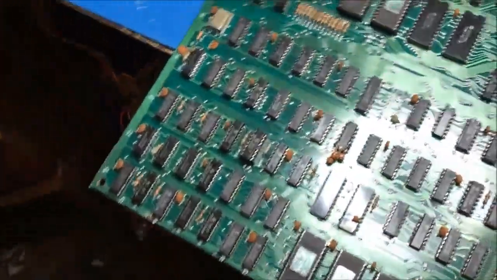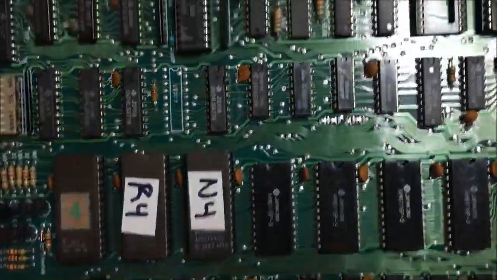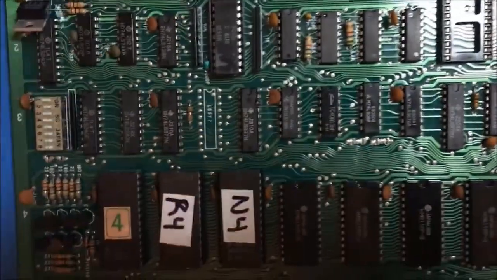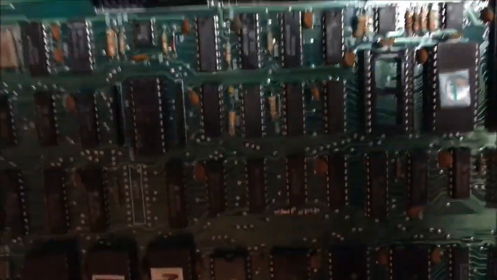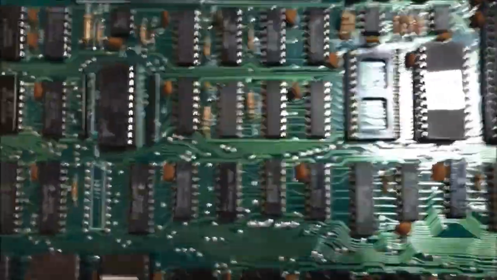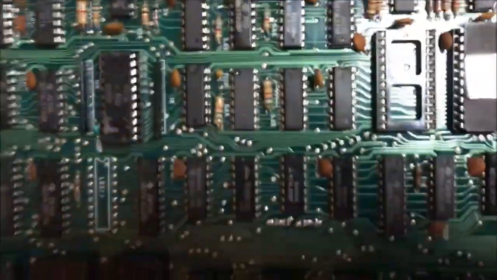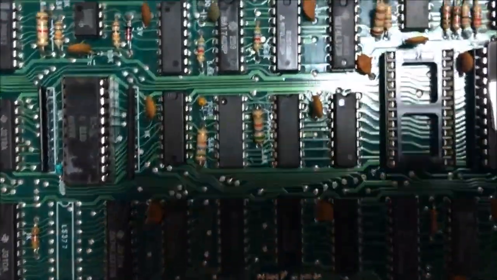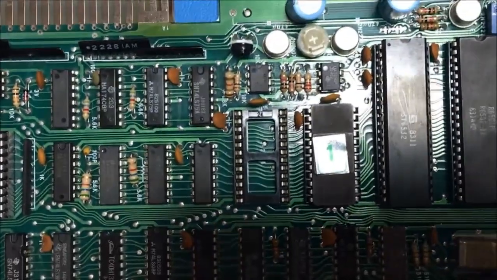But we'll take a look at it now. You'll be able to see this thing is all done, as far as all the parts.